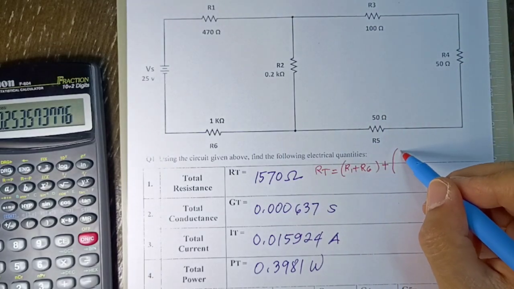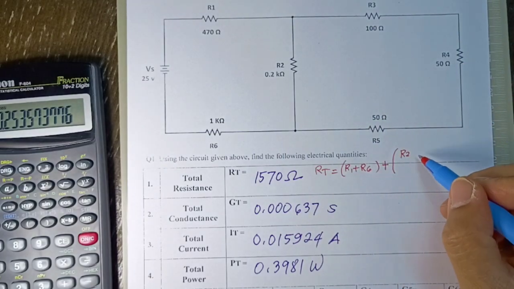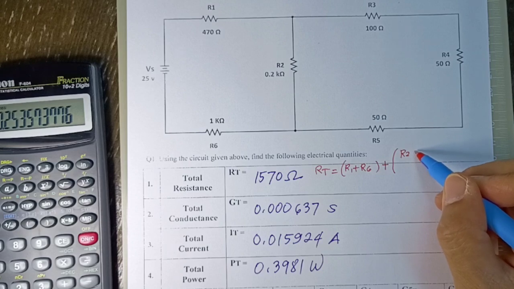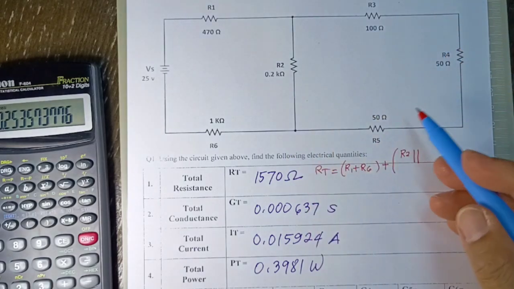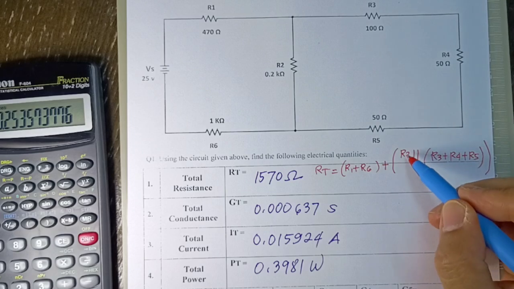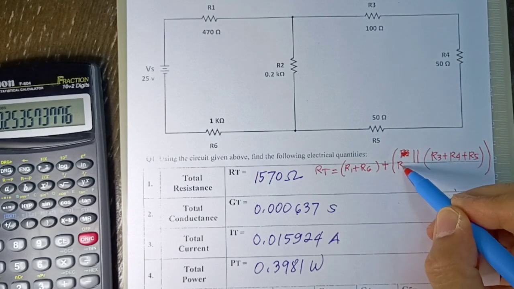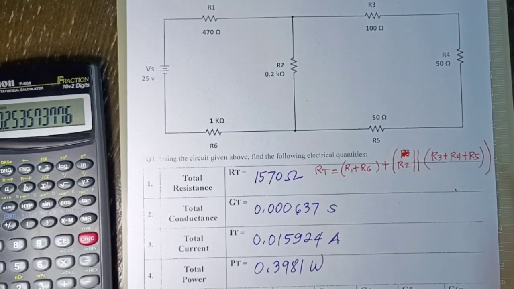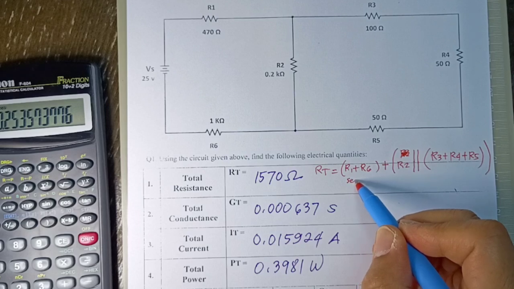But remember, R2 is parallel with 3, 4, 5. So we will say R2 is in parallel with the series of R3, 4, 5. So this will be the relationship.